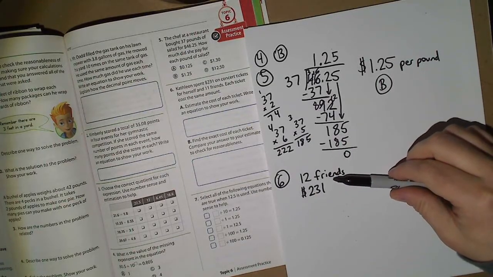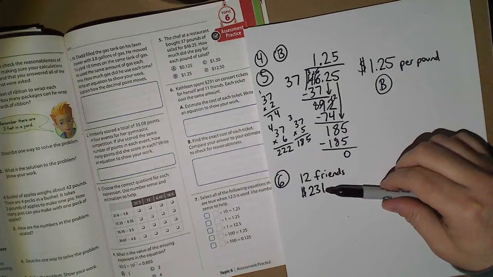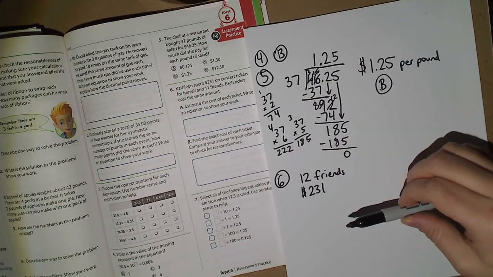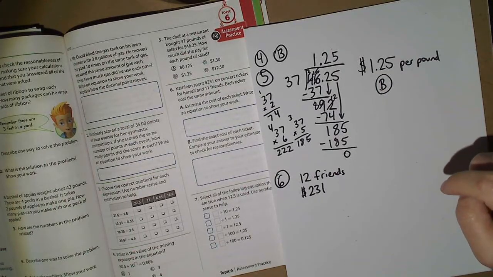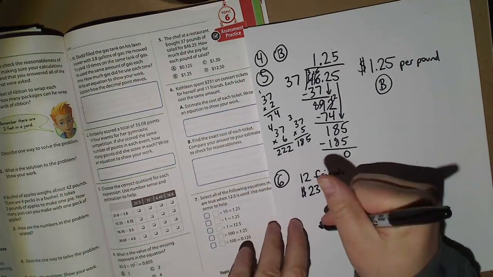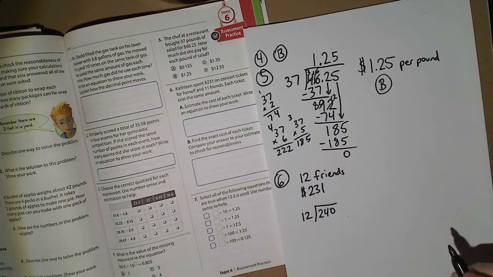I think if I have 12 as my divisor, a number that's really close to 231 that would go really well with 12 is maybe 240, because 12 and 24 are complementary. So I might estimate it that way, right? So that kind of is our answer for letter A. But again, your estimate could be different. It kind of depends on the way that you're thinking. But I think that would make the most sense to estimate that as 240 divided by 12.